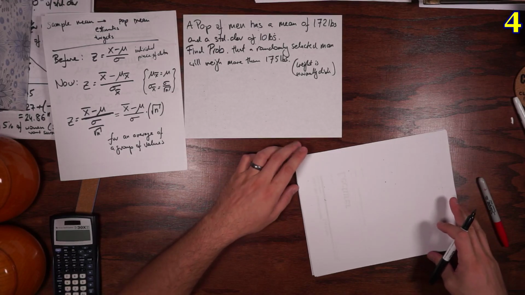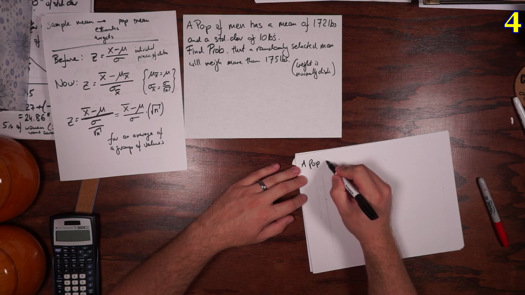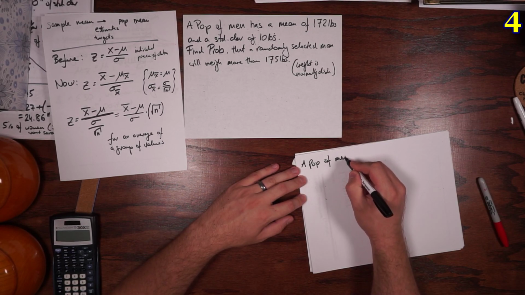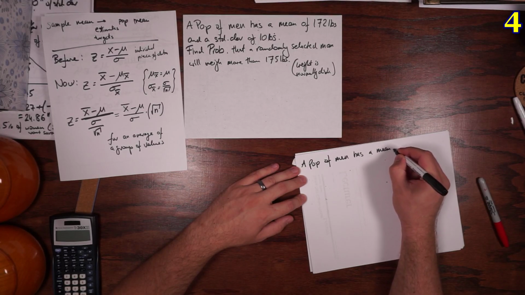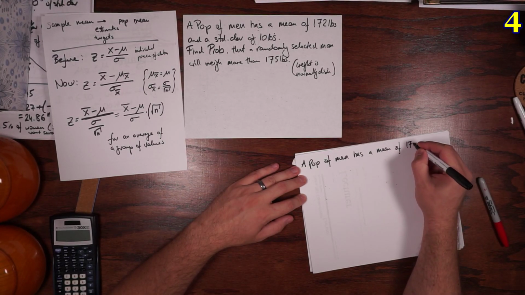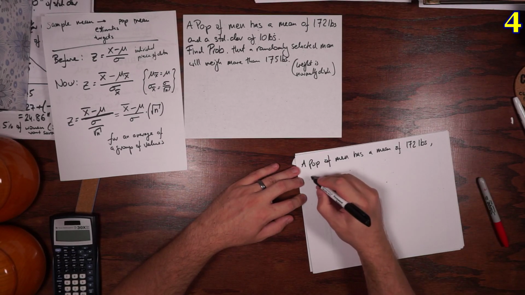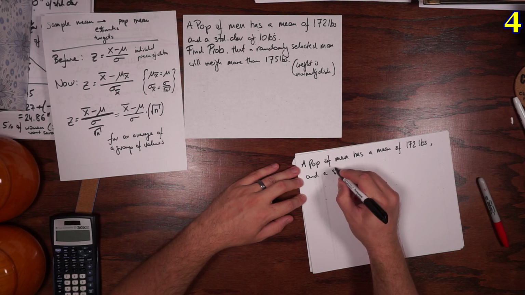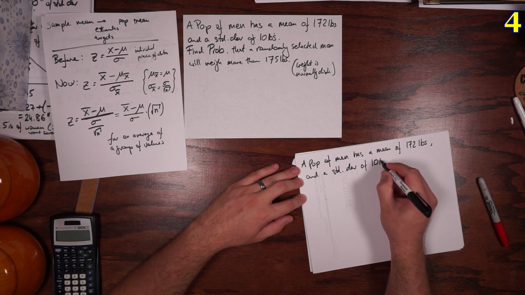Question number two is a population of men has a mean of 172 pounds and a standard deviation of 10 pounds.